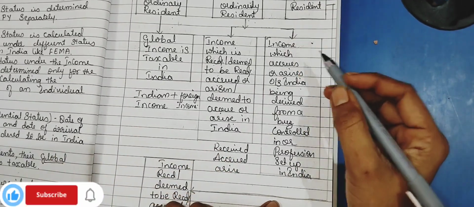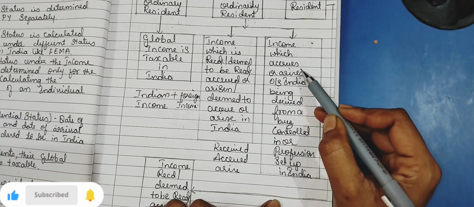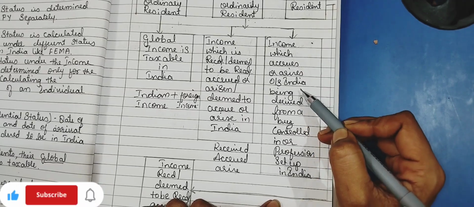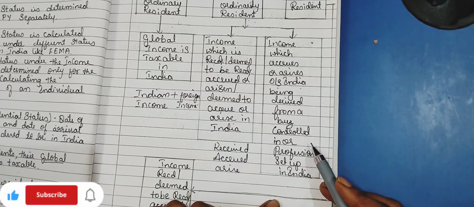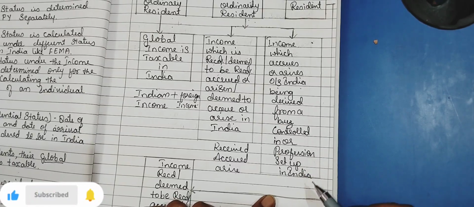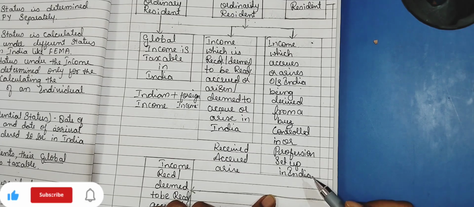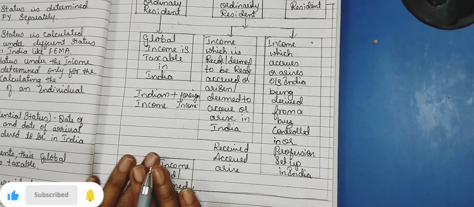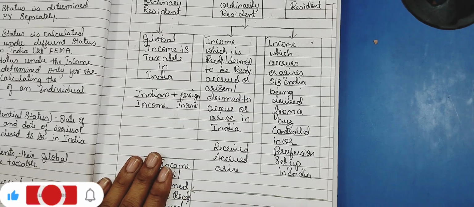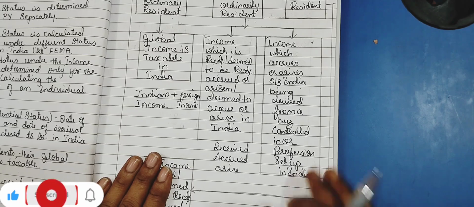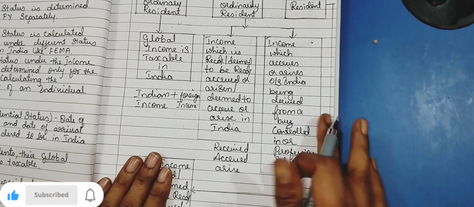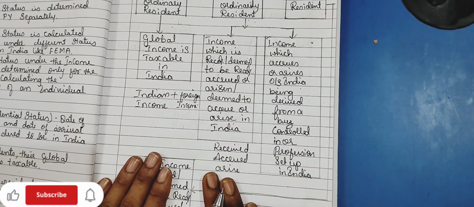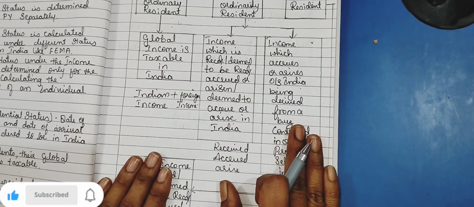And the other category is income which accrues or arises outside India, being derived from a business controlled or a profession set up in India. It is controlled by India only, but the setup is in the host country, in other countries where the business is there. So whatever income is received, accrued or arises, that will be considered as Indian income and it is taxable.